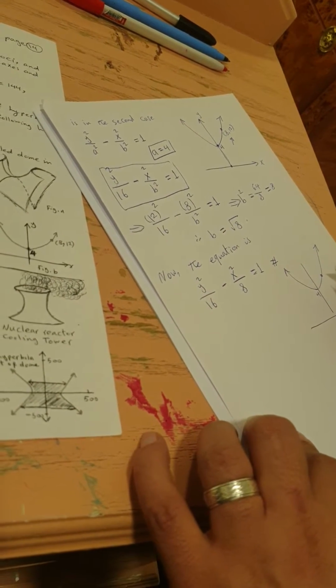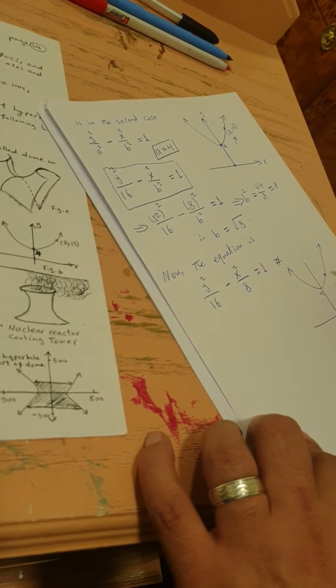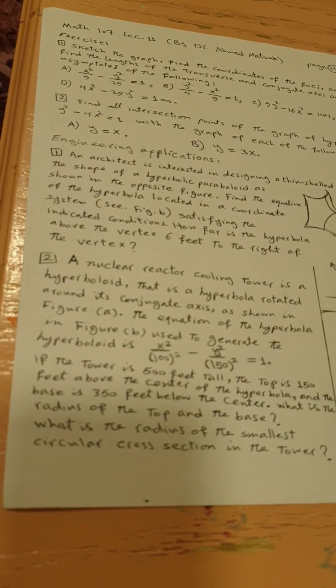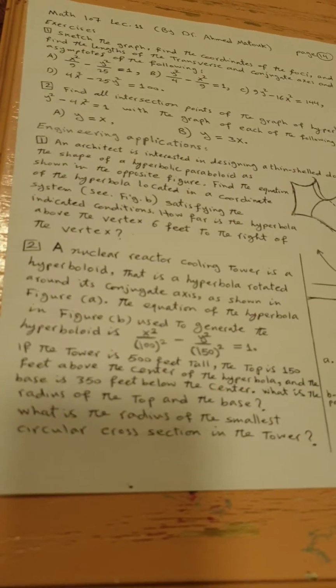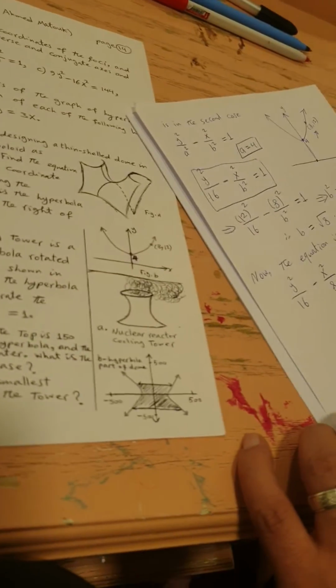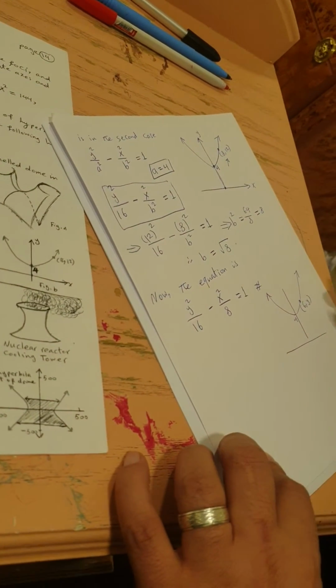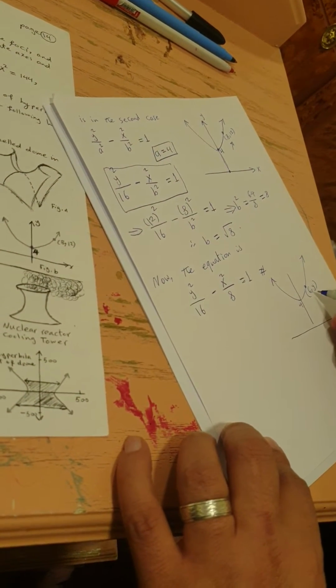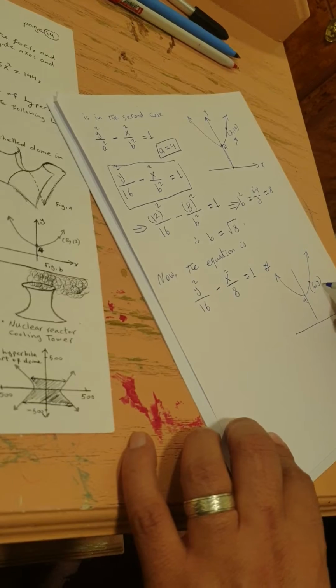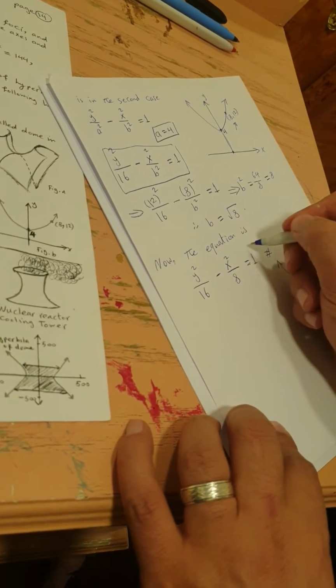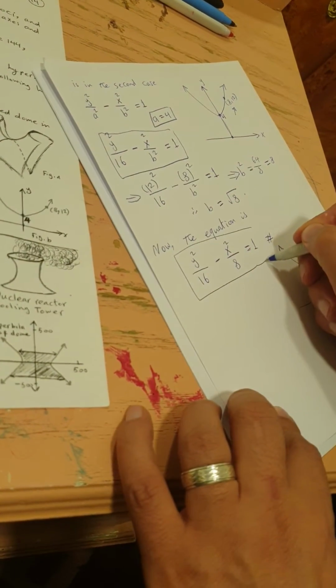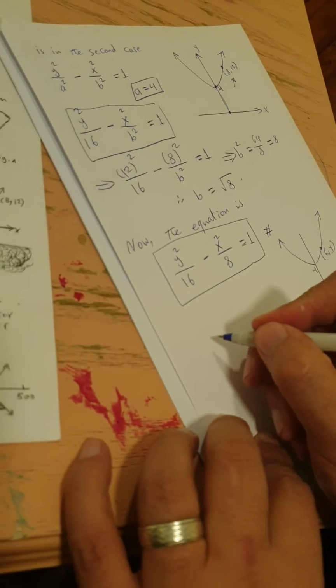This point is 6 feet to the right, so this is 6 and y. So we need to know y. Again, we can substitute this point (6, y) in the equation of the hyperbola to find the value of y.